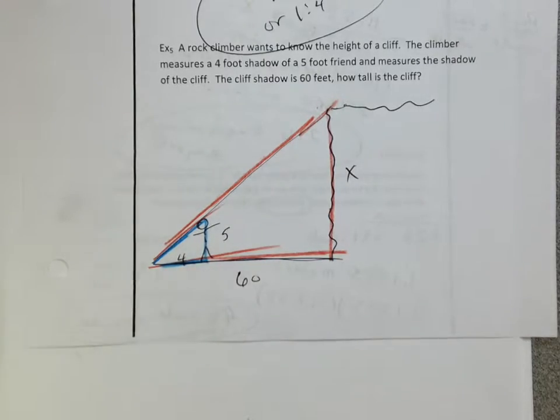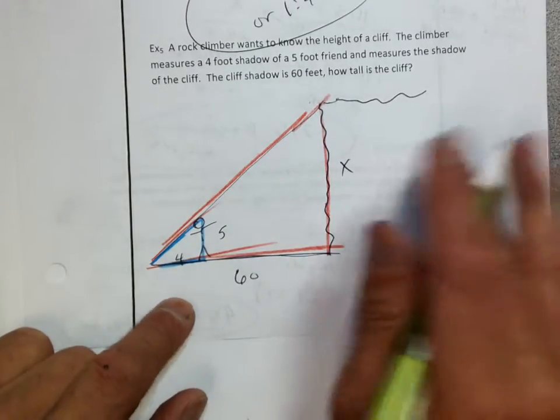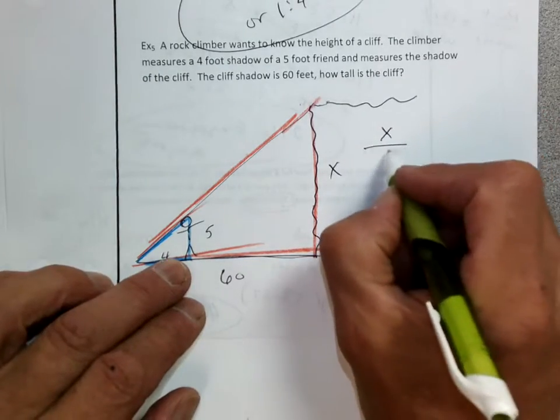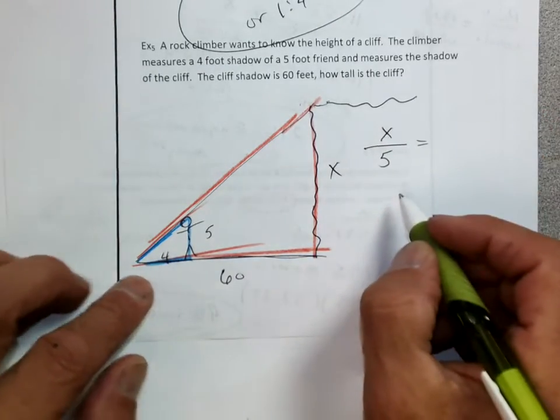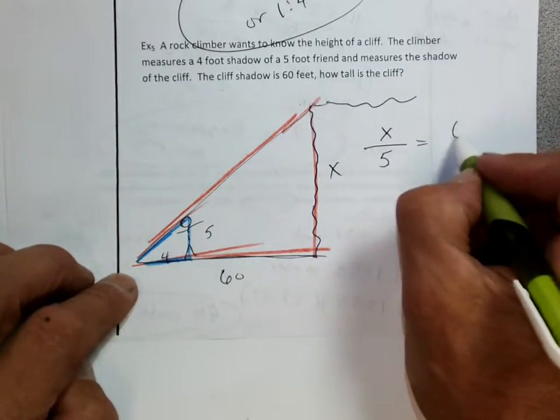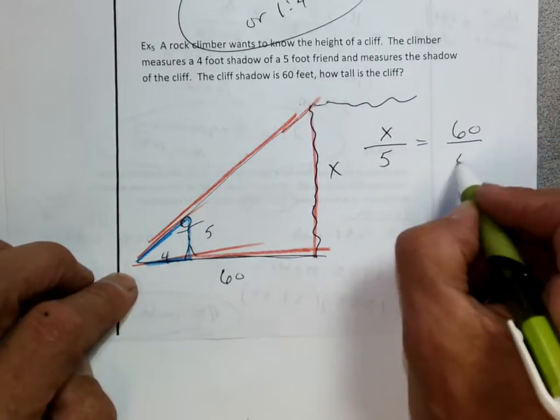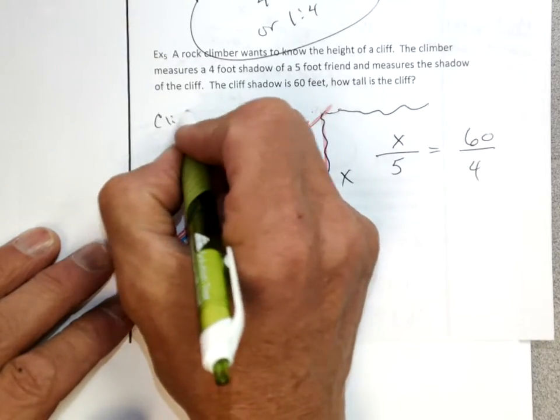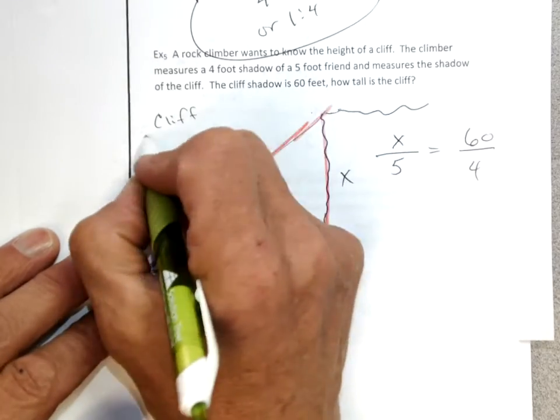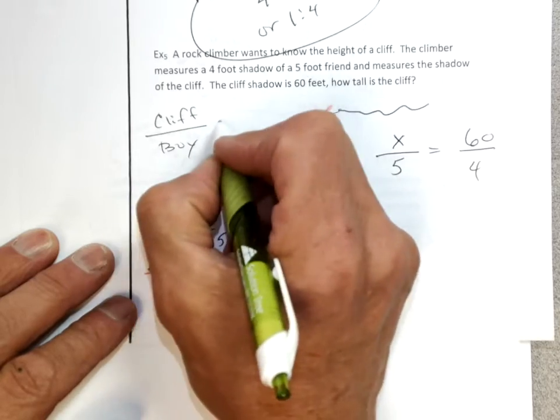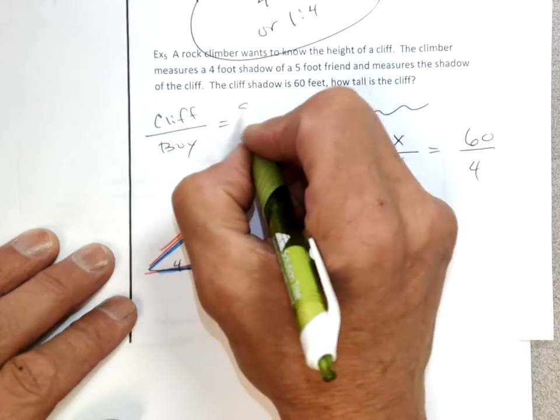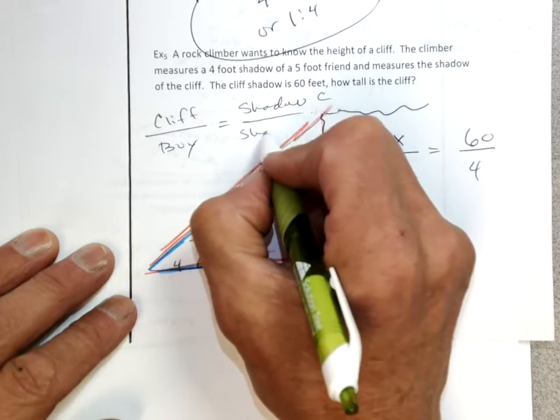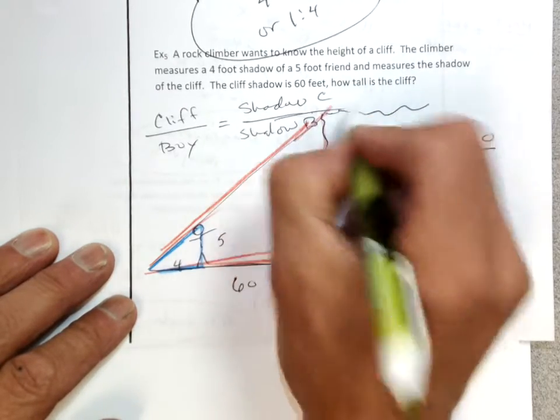So the easiest way is to put the X on top. Let's go cliff height to boy height equals, you ready? Cliff shadow to boy shadow. So in words, what I put was cliff to boy equals shadow of the cliff to the shadow of the boy, okay?